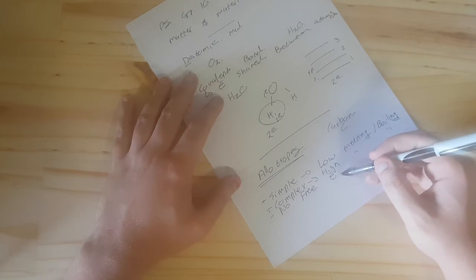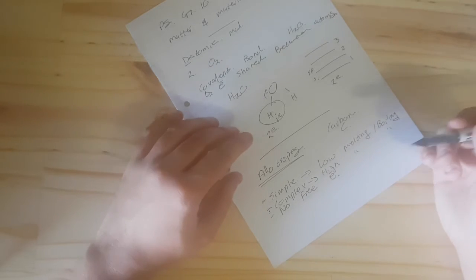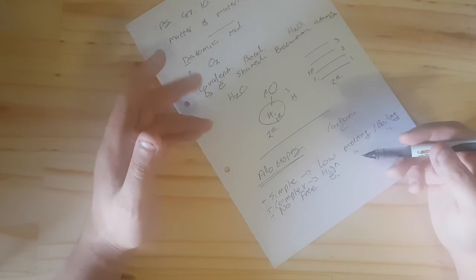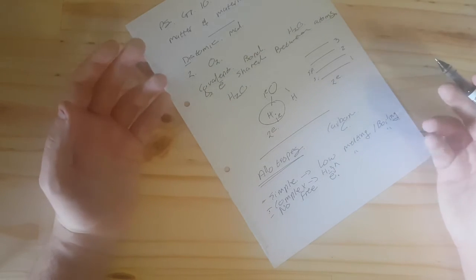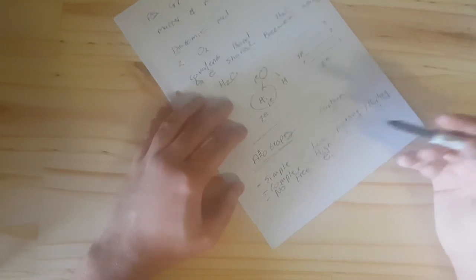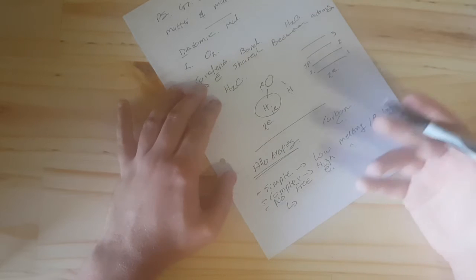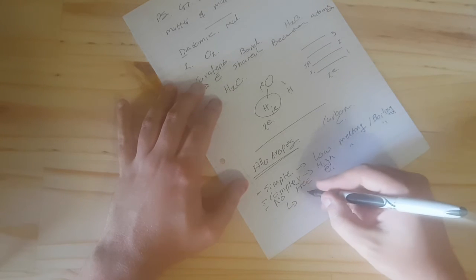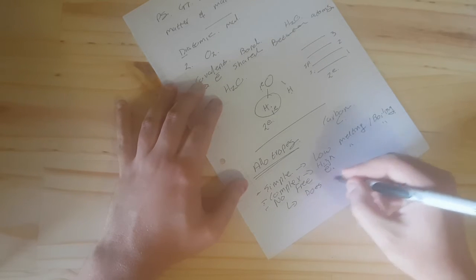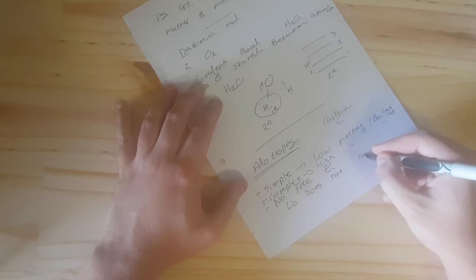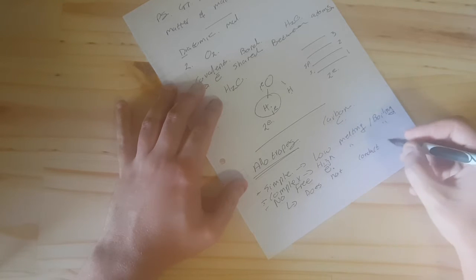Now, this is also particularly important because free electrons are what allows a substance to conduct electricity. Because there are no free electrons in something made up of a covalent bond, that means it does not conduct electricity.